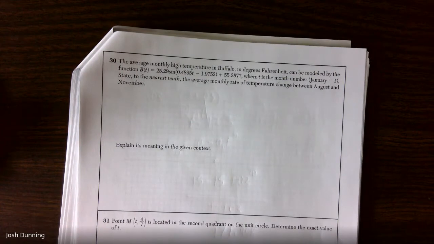The average monthly high temperature in Buffalo in degrees Fahrenheit. Now be careful. This says degrees, but it isn't degrees in a circle. It's not angle degrees. It's temperature. So forget about that. Let's just think Fahrenheit.